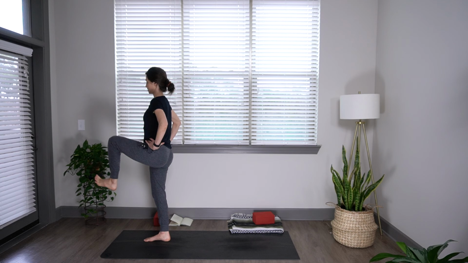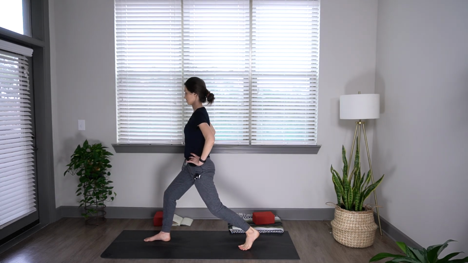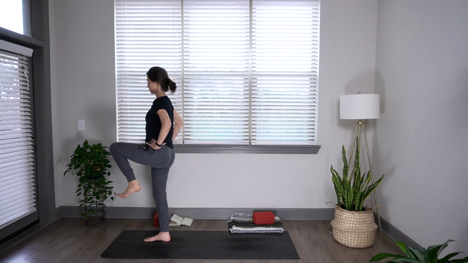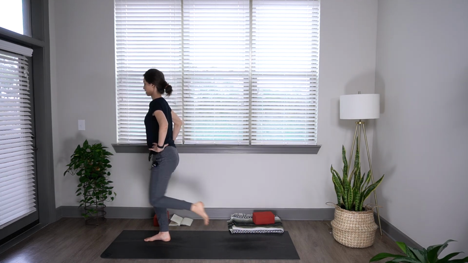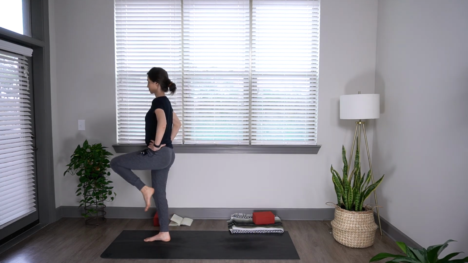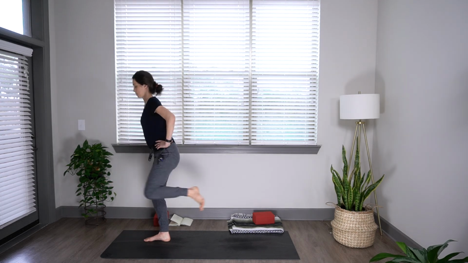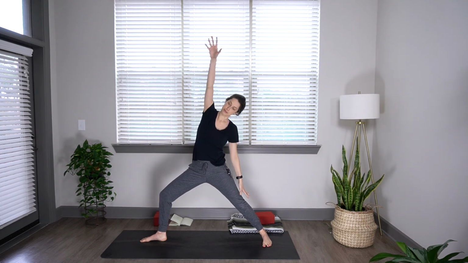Even here, just noticing any differences side to side. And this last time, we're gonna hold the left knee up, push down into that right big toe mound, and slide the left foot back, open up warrior 2. Arms come forward and back, big inhale. Exhale, reverse your warrior.